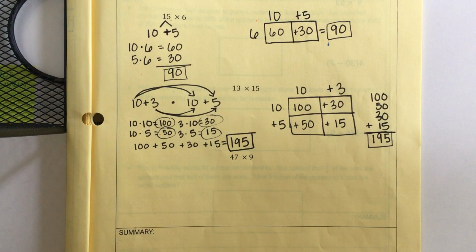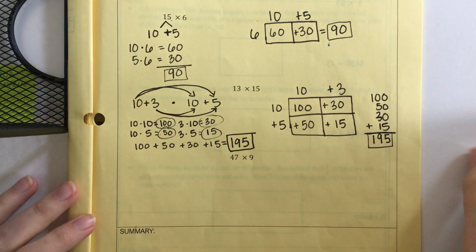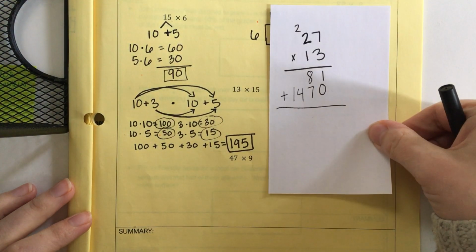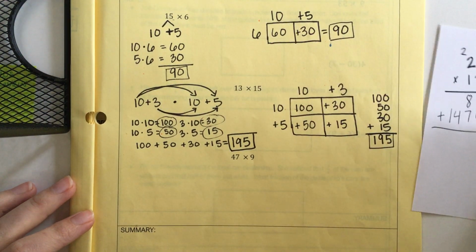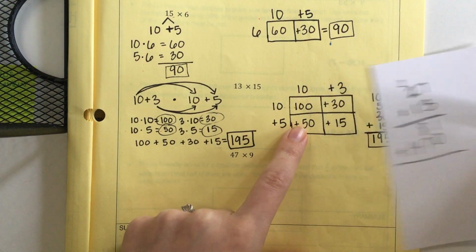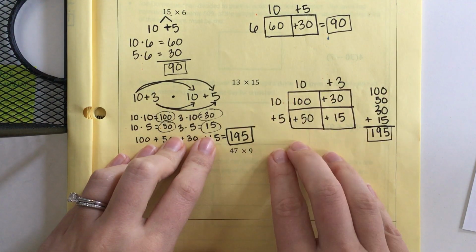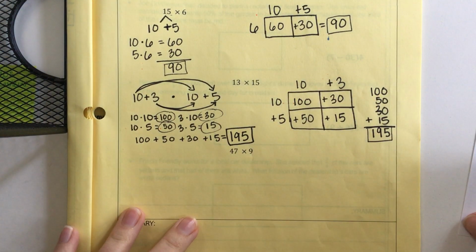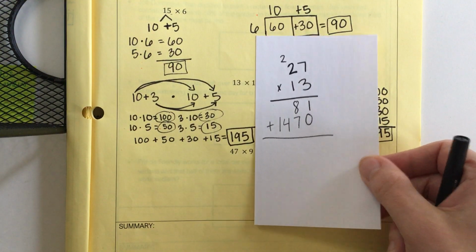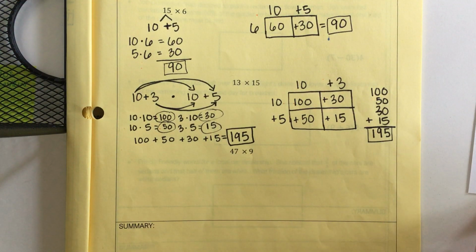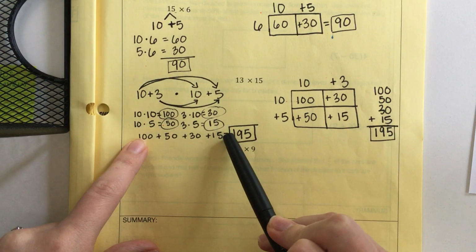So the idea here is really to break the numbers up into smaller numbers. Now I know that this is different than stacking and multiplying. It also may take up a little bit more room. That's okay because I want to know that you understand what we are multiplying by. So if you're really liking this standard algorithm, let me know. We can talk a little bit more and see if we can help you to understand why you're doing everything that you're doing on there. But this is going to be really helpful.